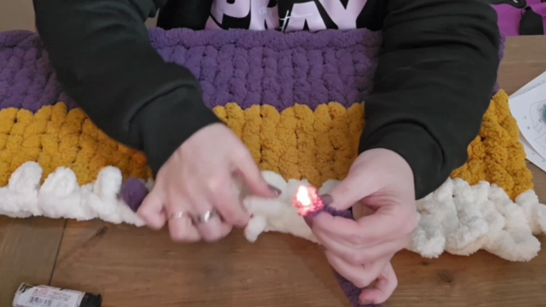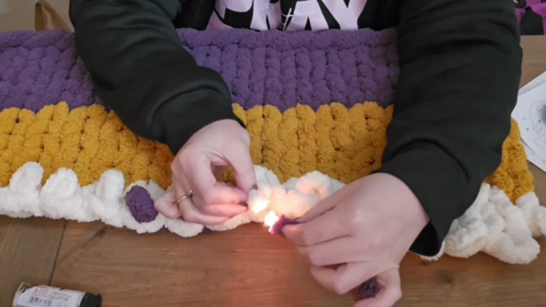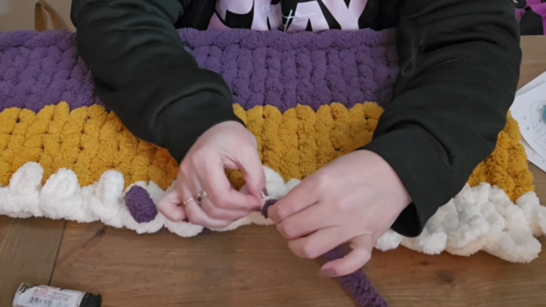Use my torch lighter that time because it's the purple. Put them together.